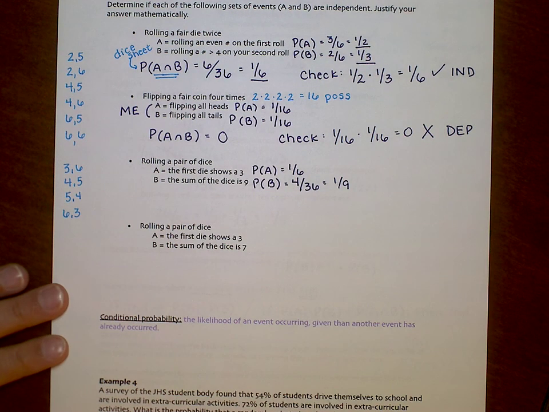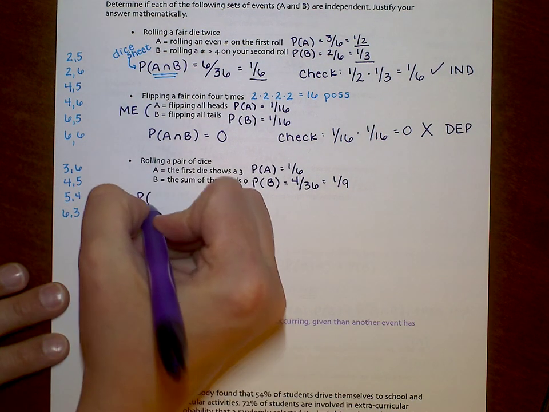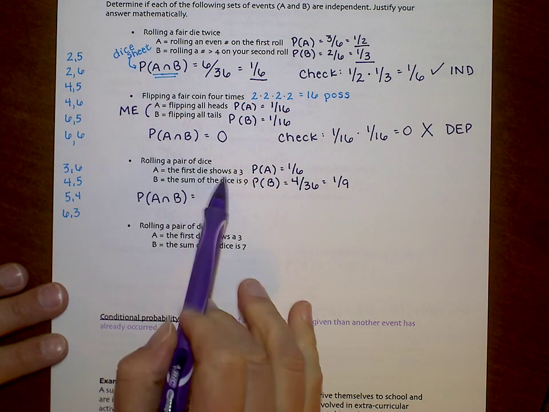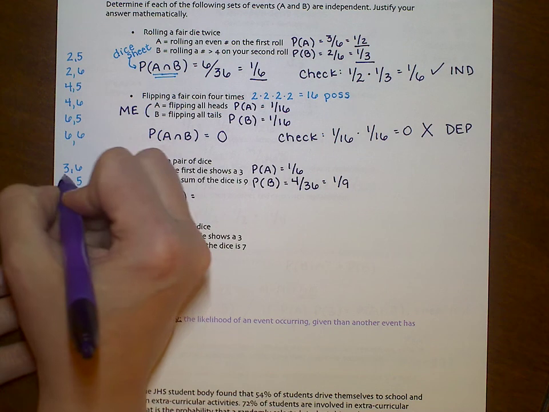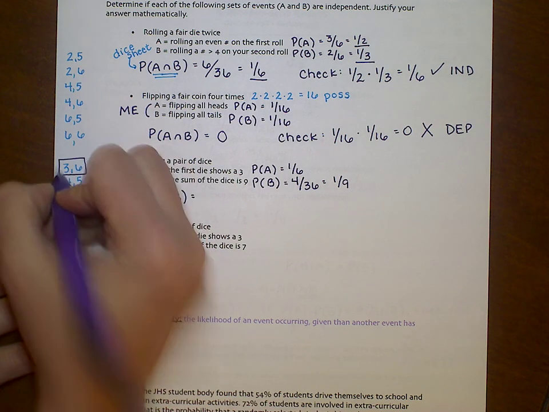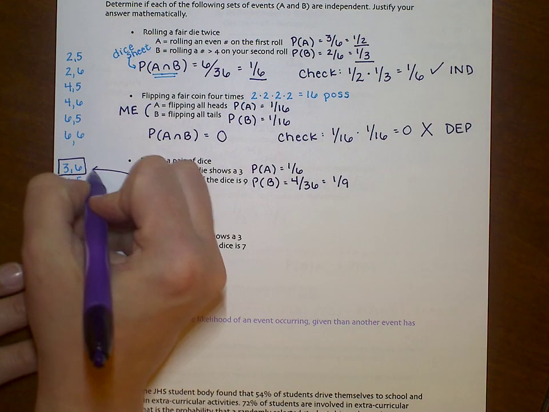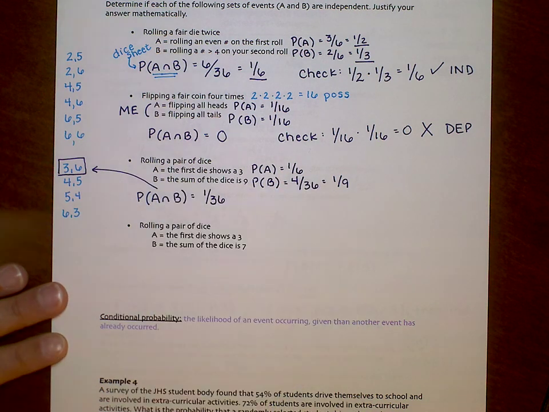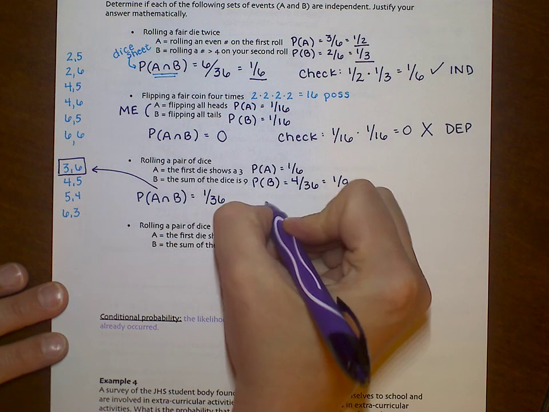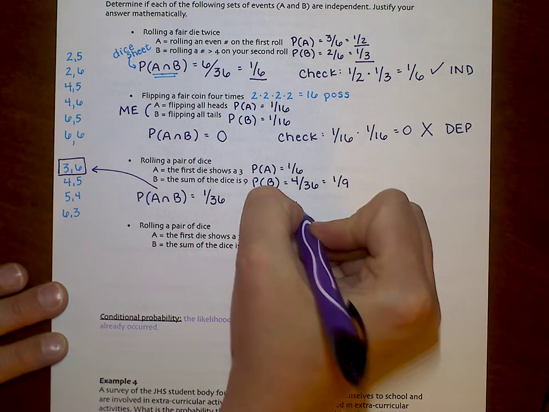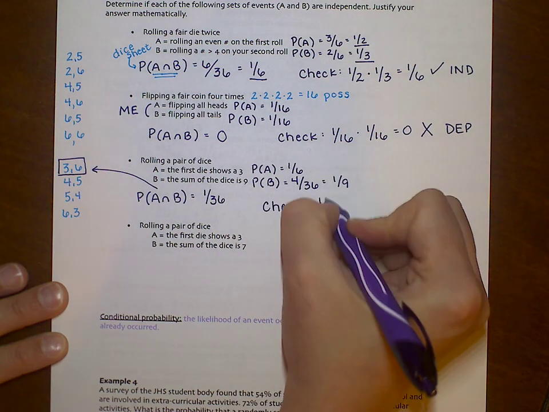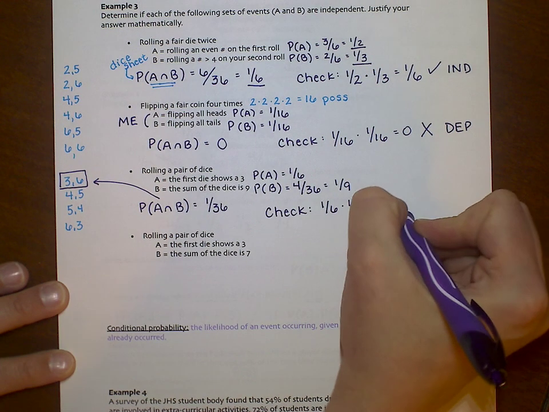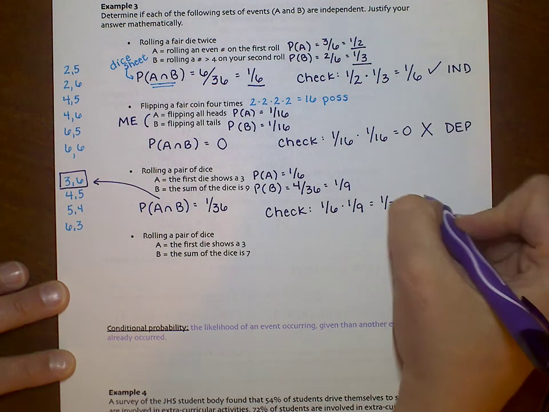Okay, 4 out of 36 is 1/9. And then I want to think about what's the probability of both happening at the same time. Well, if I know for sure the first die is a 3, there's really only one way for both of these things to occur. This intersection is this possibility right here, which is 1 out of 36. So what I'm checking here is, is 1/6 times 1/9 equal to 1 out of 36? And again, that is a big fat no.